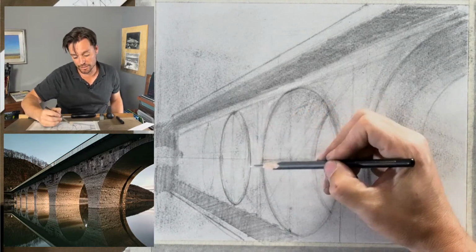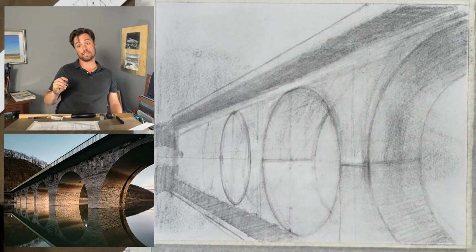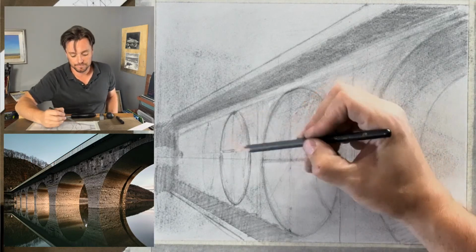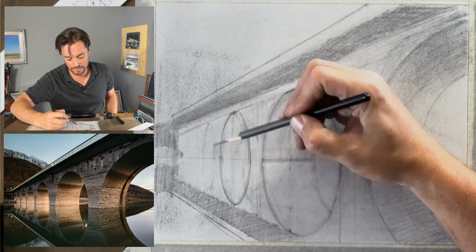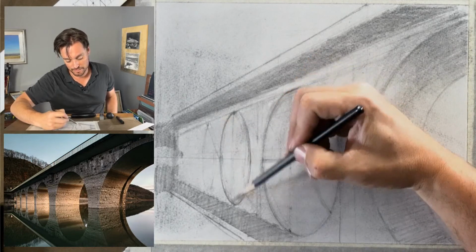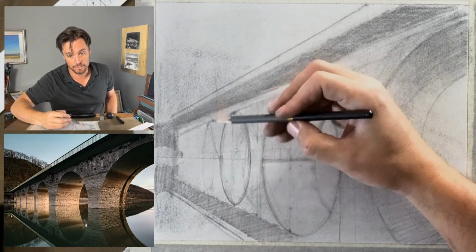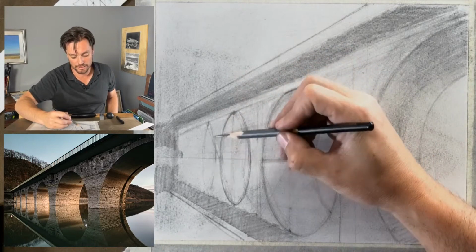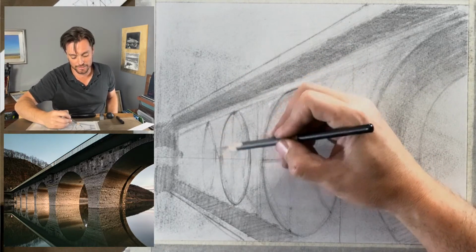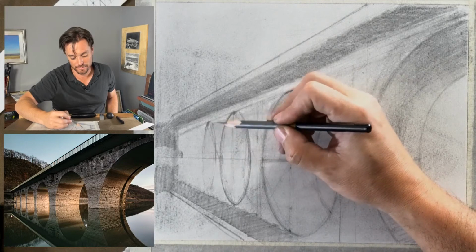I'm not drawing an arch and then flipping it. I'm drawing that full ellipse. And so now here's that center line. So roughly the next opening, the center should be right about there.